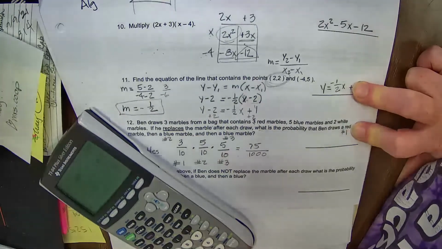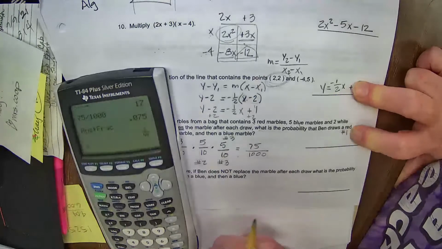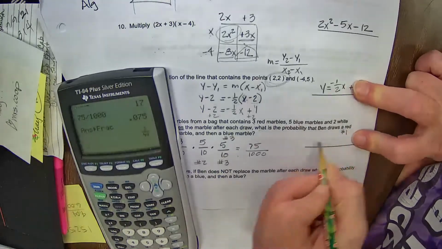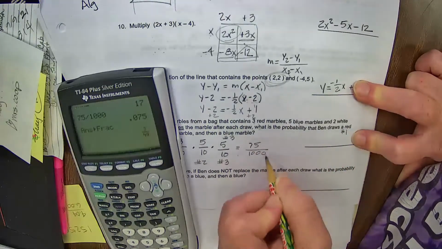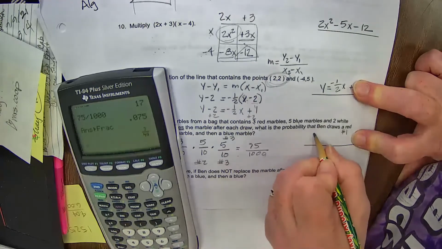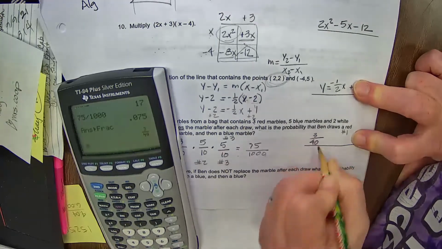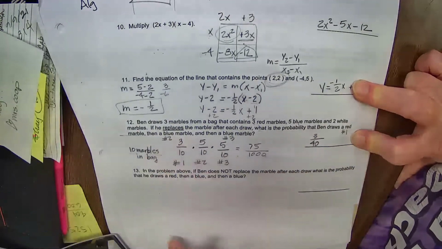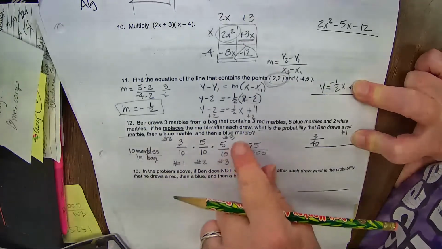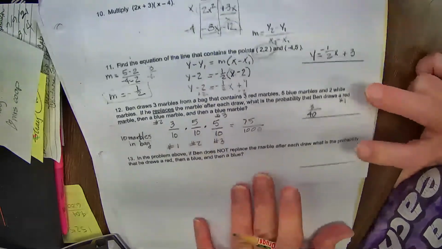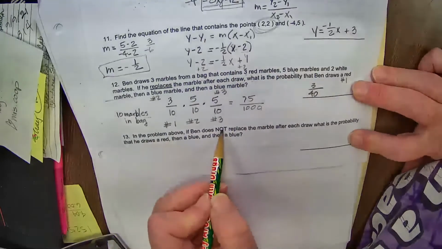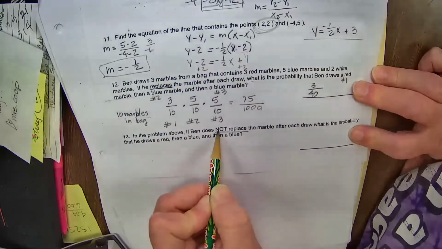It does reduce to 3 over 40. Okay, put this in the calculator, math, enter, and you get 3 chances out of 40 that he's going to get a red one, put it back, a blue one, put it back, and a blue one, and put it back.